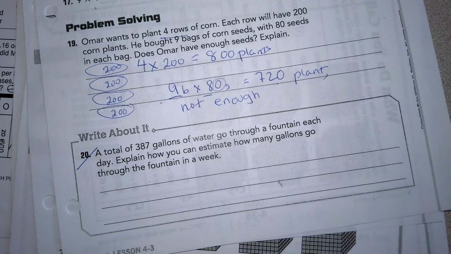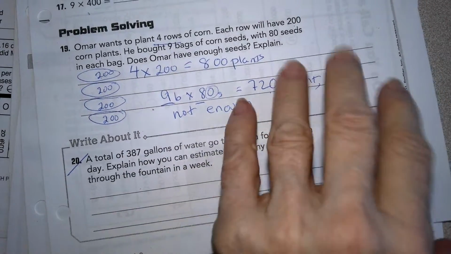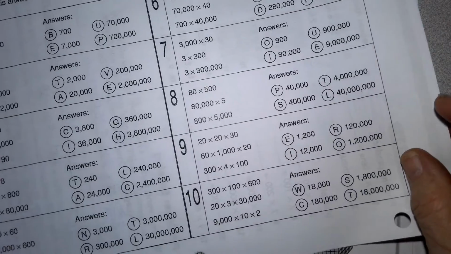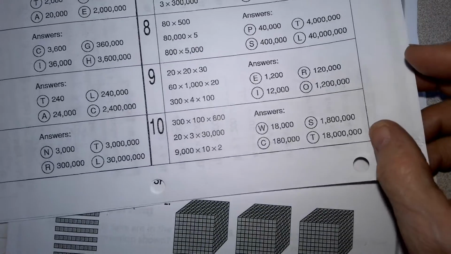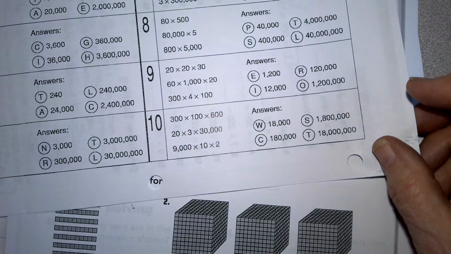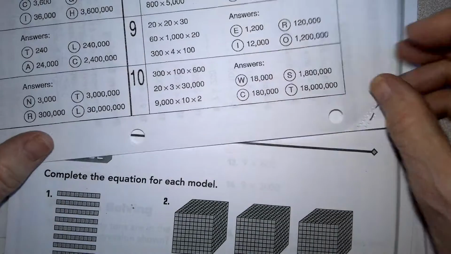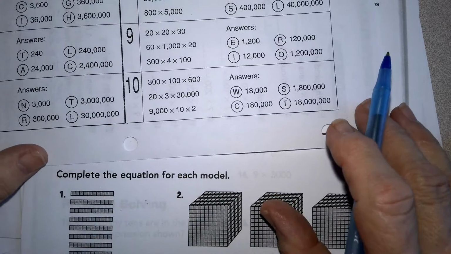Now I'm going to go straight to the back, the puzzle. You don't need any paper. Let me show you how this works with some of the bigger numbers. Okay, quiet please. So let's go to number 10.